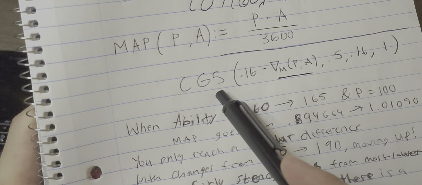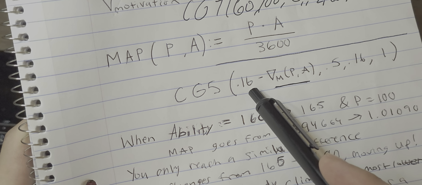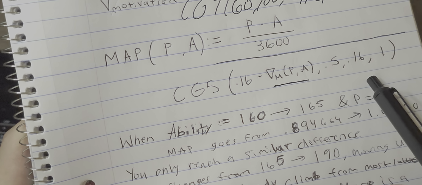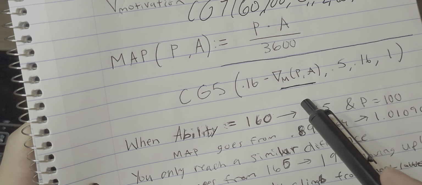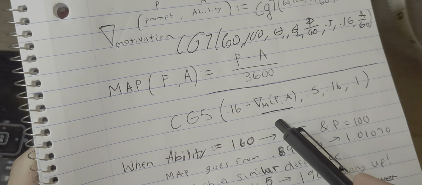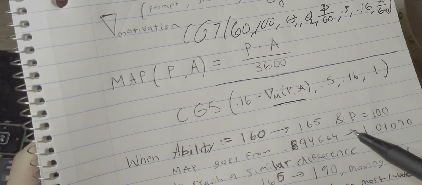Welcome back, CG5. Thanks for being here. And we have a sensitivity gradient which generally takes the shape: it has a 0.16 minus the sensitivity gradient divided by a known value.